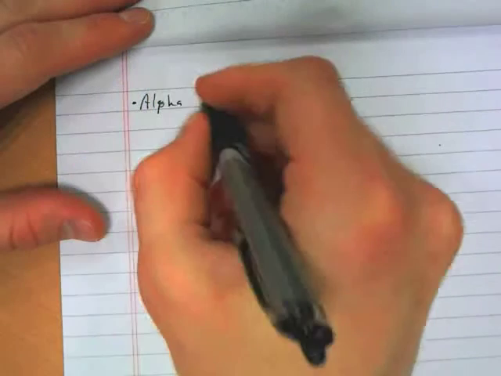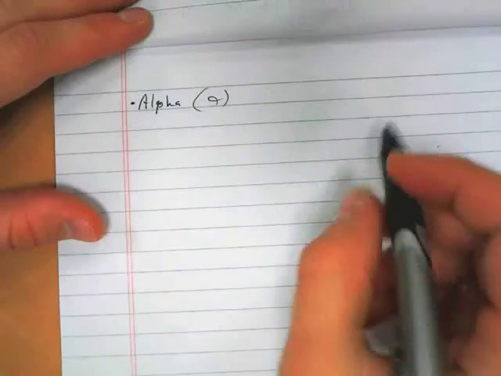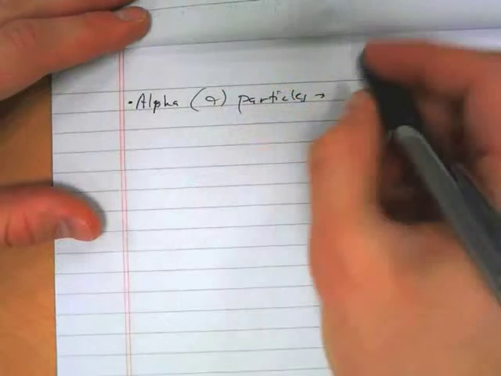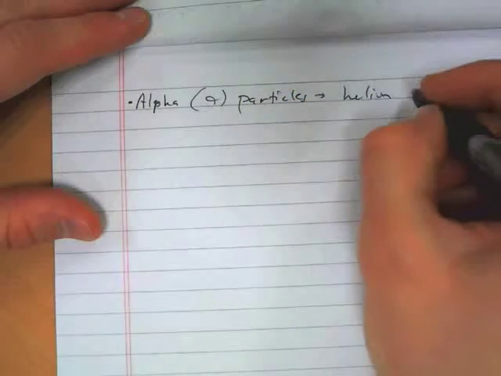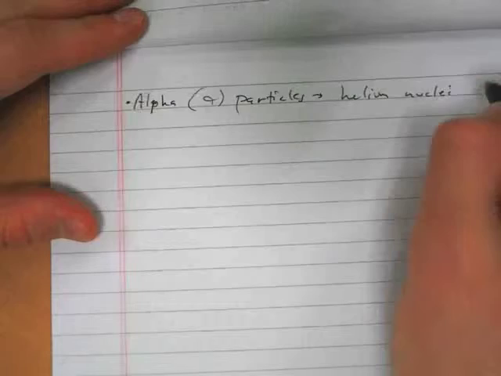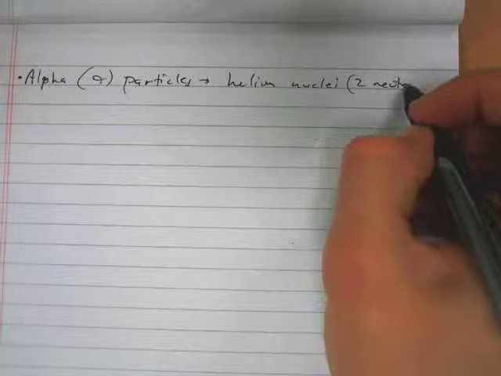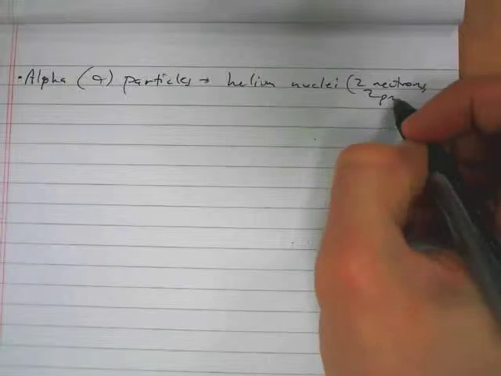And this is the Greek letter alpha, little fishy thing. Alpha particles are helium nuclei, which means there are 2 neutrons, 2 protons.